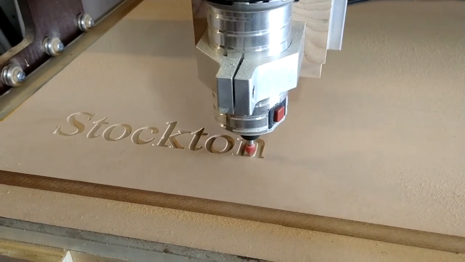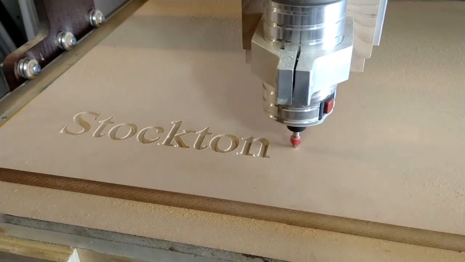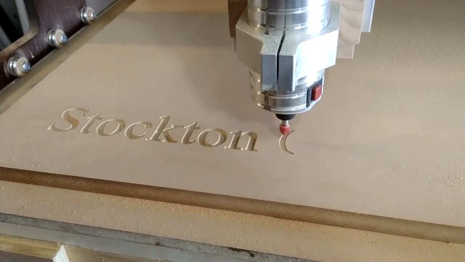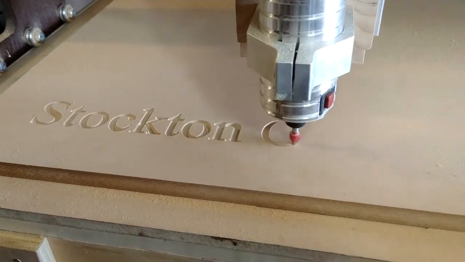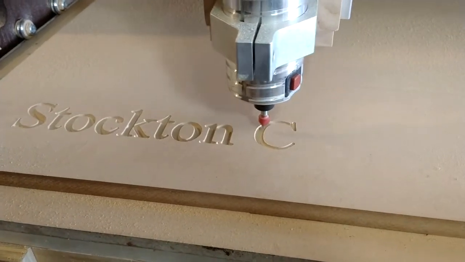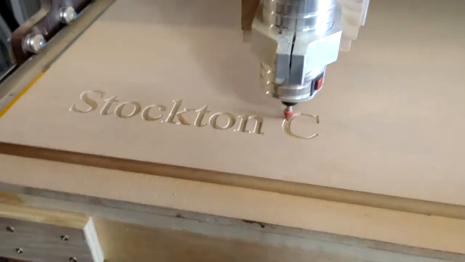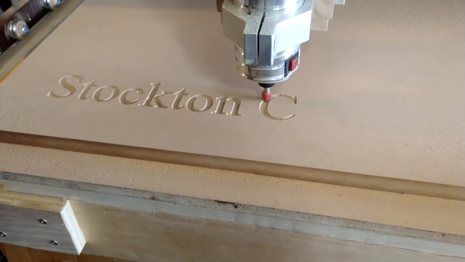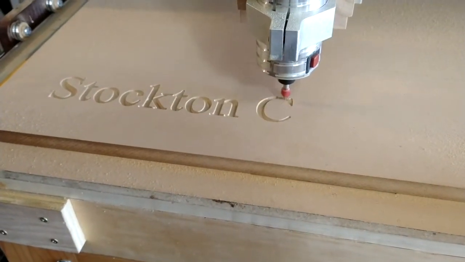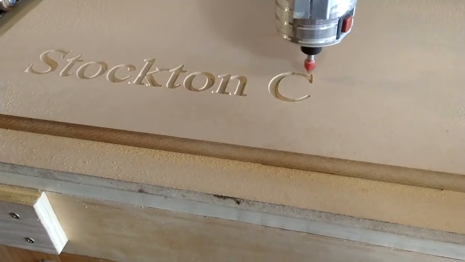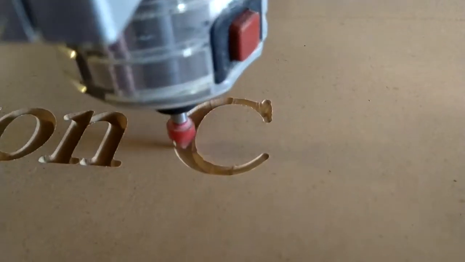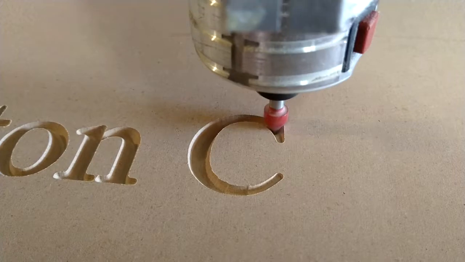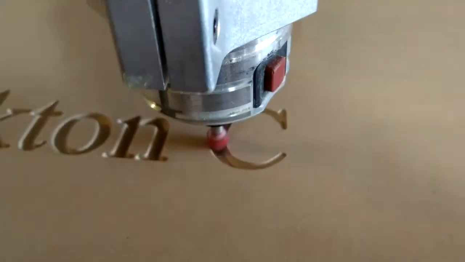But I also found that I was doing a lot of repeat cuts. I do make things like cabinets, and I do some wood carving and that kind of stuff. I found that I was doing the same thing over and over again, and I was looking for a way that I could increase my accuracy and at the same time have repeatability.